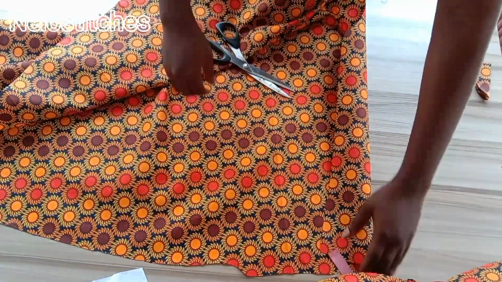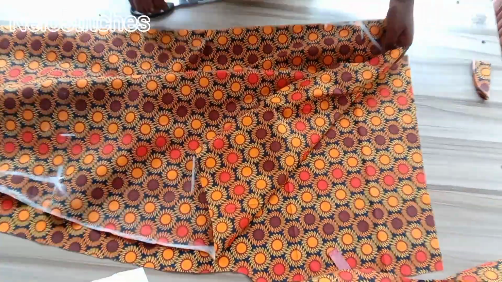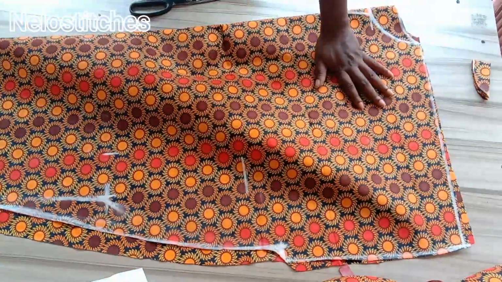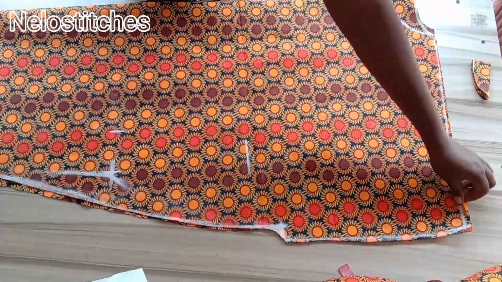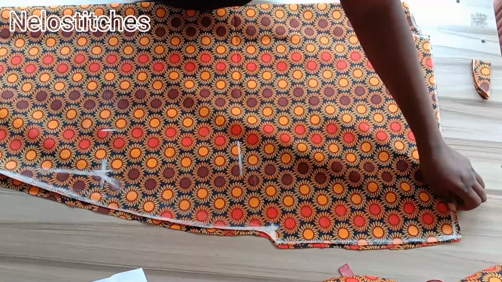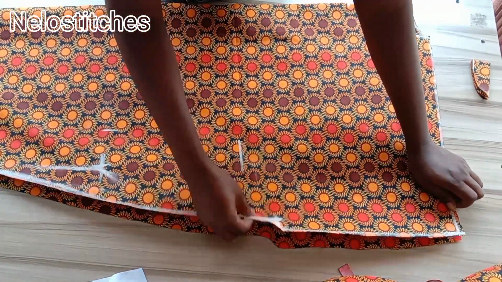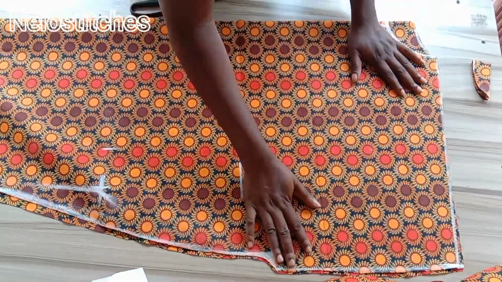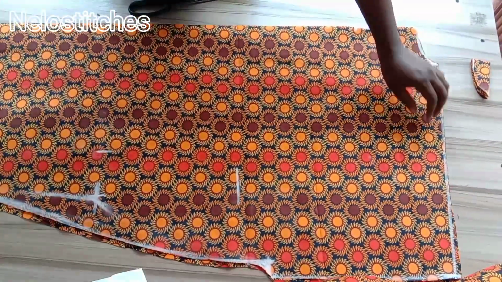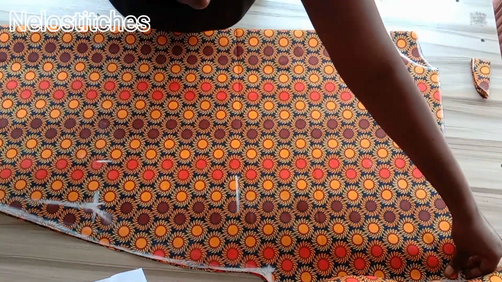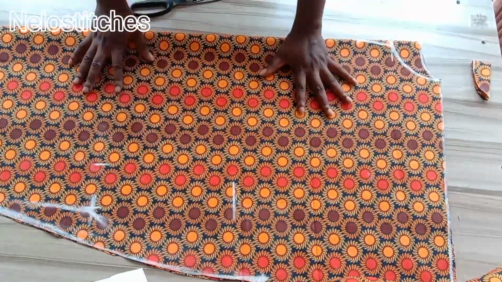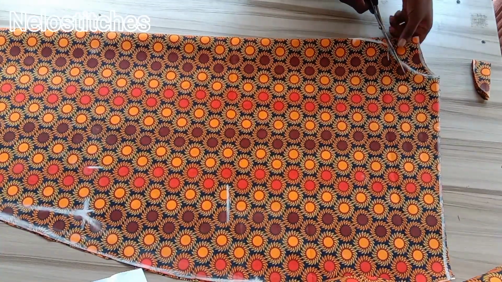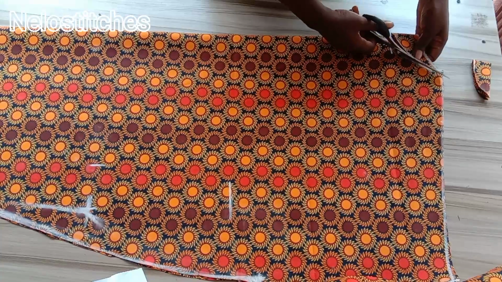That will be our back panel, and then I'll cut out the front neckline. So now I'm cutting the front neckline.